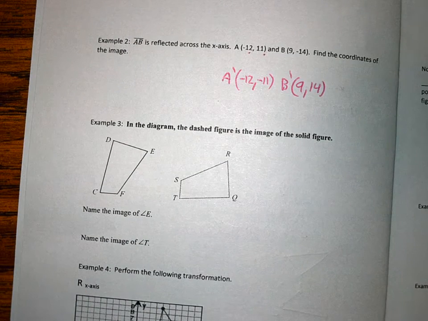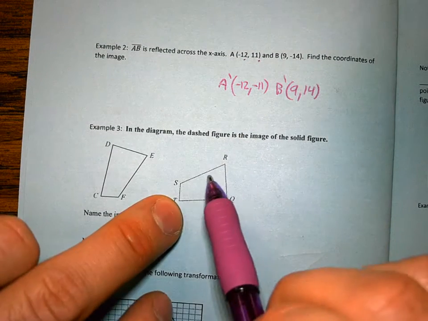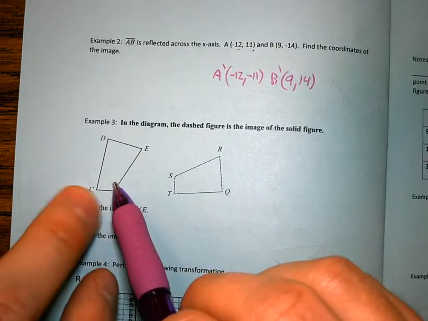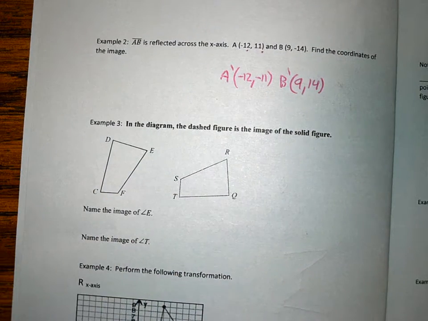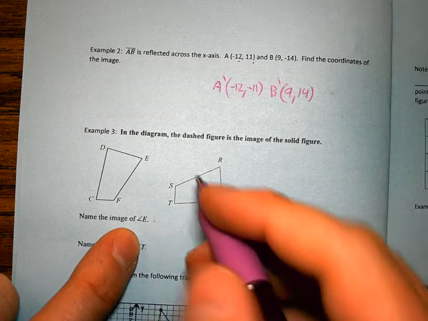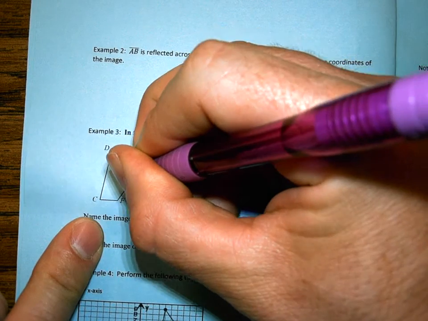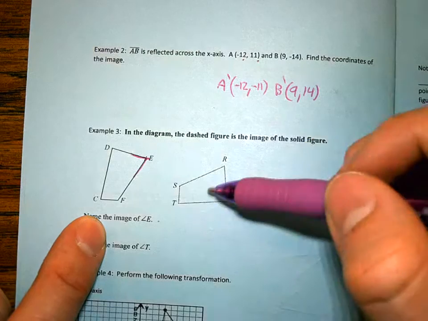Alright, the image in the diagram, the dashed figure, this figure, is an image of the solid figure. So name the image of angle E. So in this figure, this is angle E. So it's asking us, well, which angle is that on this image?